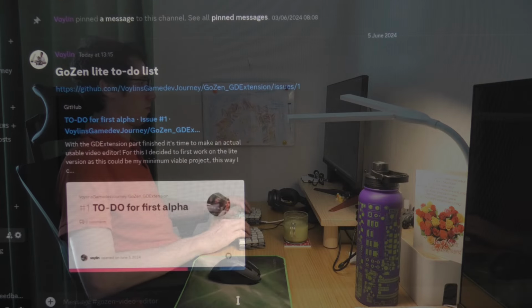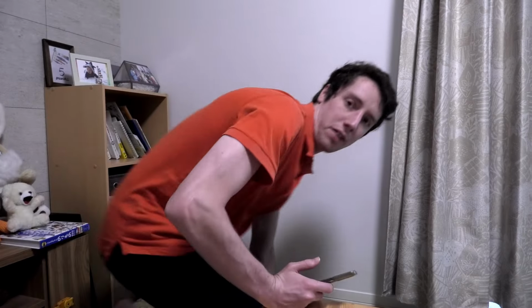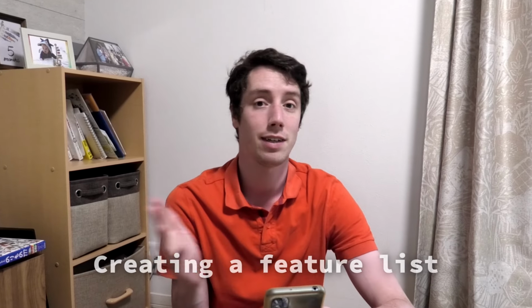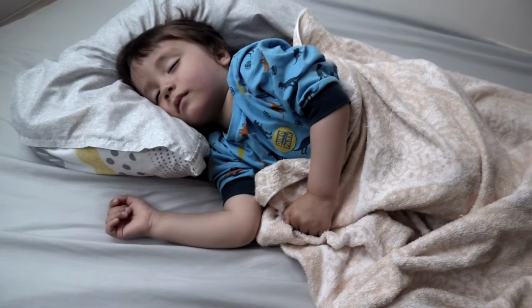There's useful information there. Okay, so I'll try to give a short summary of the whole to-do list. You can also see it in the GitHub repo itself under the issues. It's a pinned issue. First of all, one of the things that I did was figure out the feature list. Also, by the way, I did everything in 30 minutes and I also made my kid fall asleep in this time.